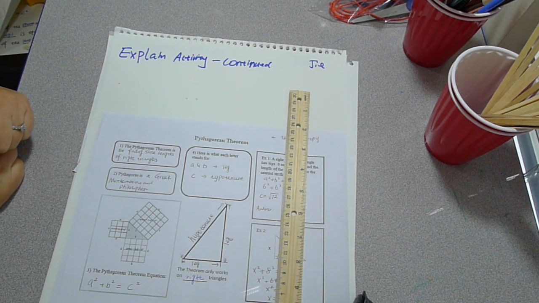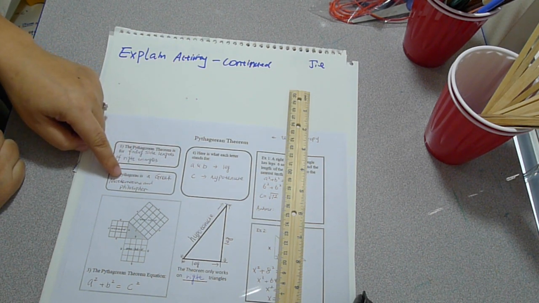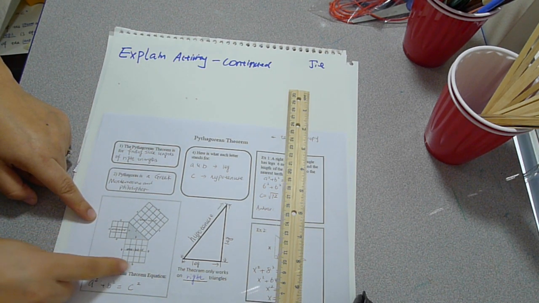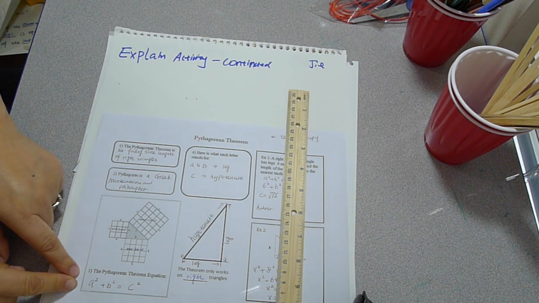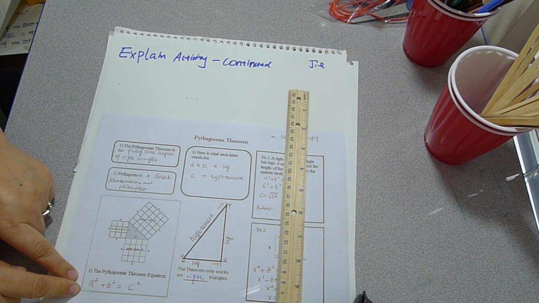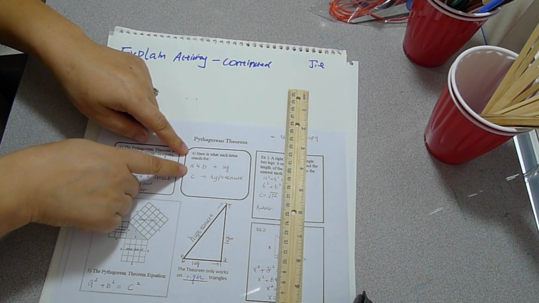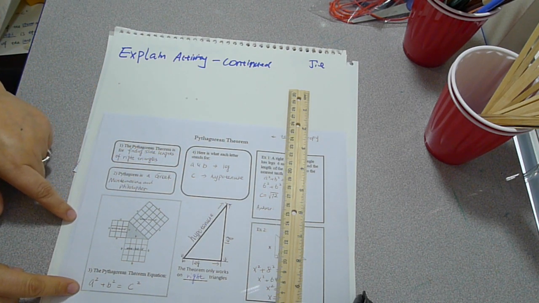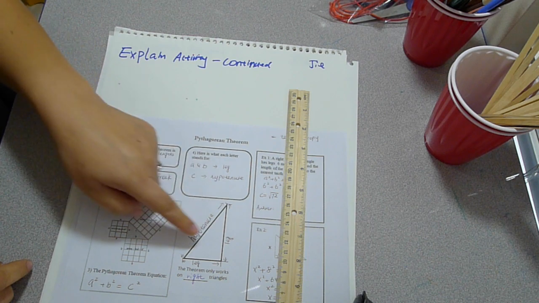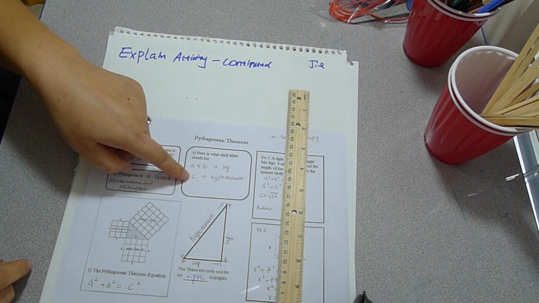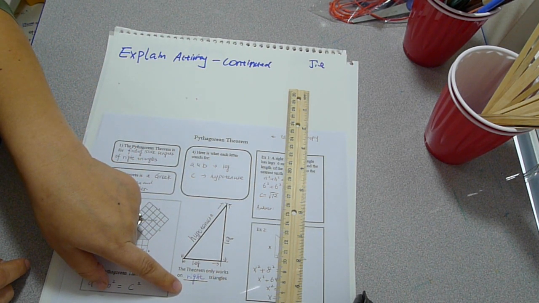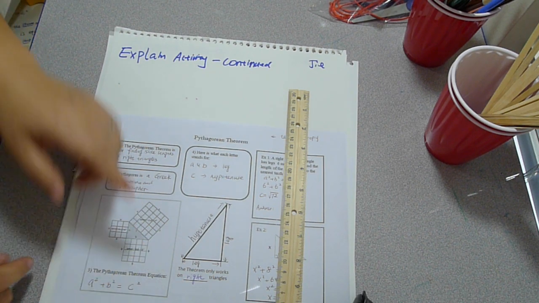The second question is about Pythagoras. Who is Pythagoras? He is a Greek mathematician and philosopher. And here is a review of what they did in the activity and how they came up with the solution. Here I want to make sure they really understand what each letter in the equation stands for: A and B stand for the legs, and C stands for the hypotenuse. Lastly, I want to emphasize again, it only applies to right triangles.